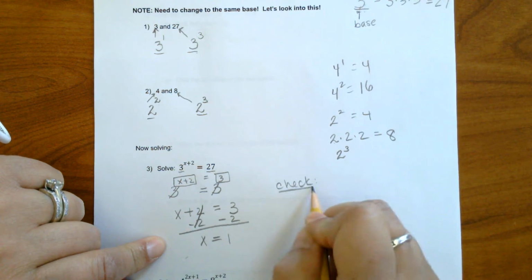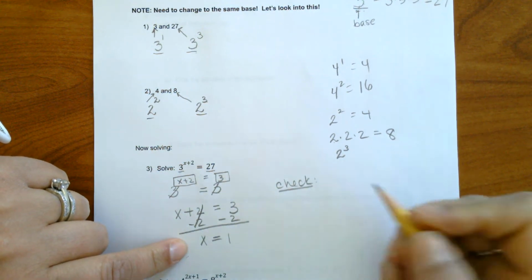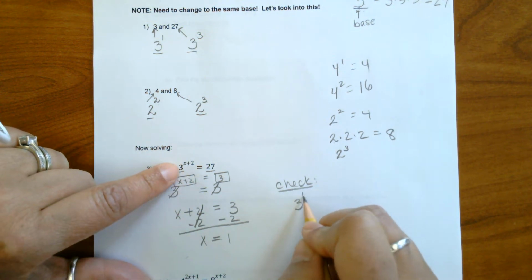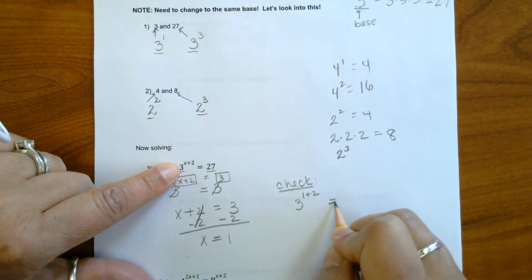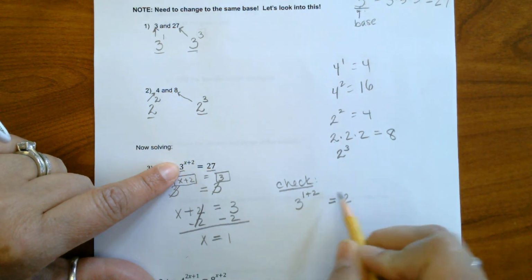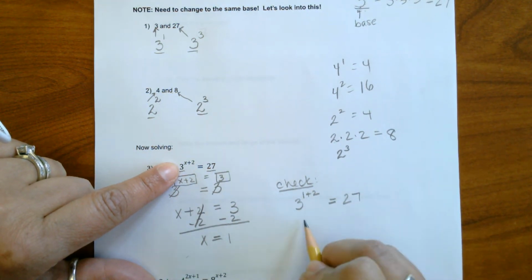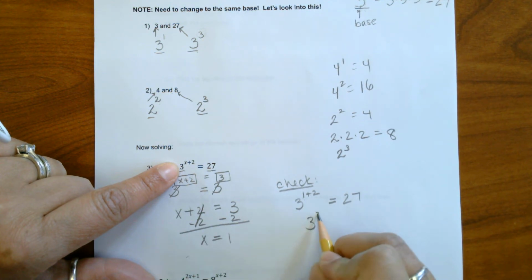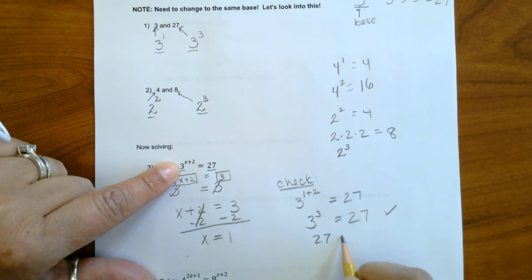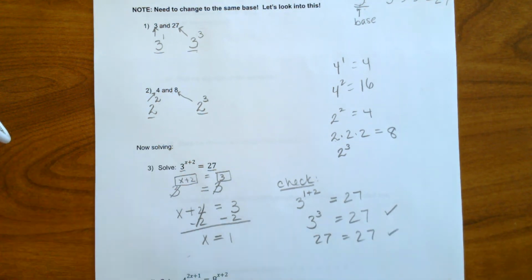So what does that look like if I check it? And you don't have to go through and check, but I want to show you what's happening here. So if we check, what I'm going to do is I'm going to substitute 1 in for x. So 3 to the 1 plus 2 should equal 27. Well, 1 plus 2 is 3. And I'm right. 3 cubed does equal 27.